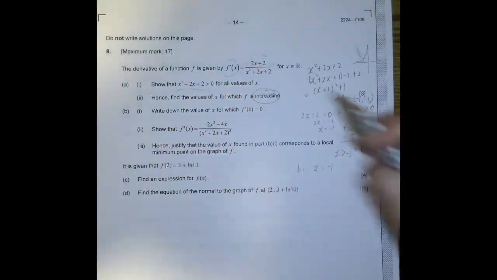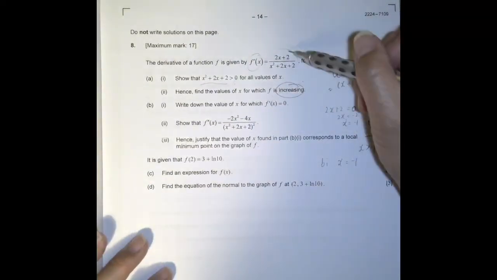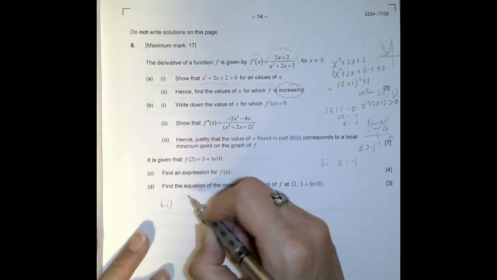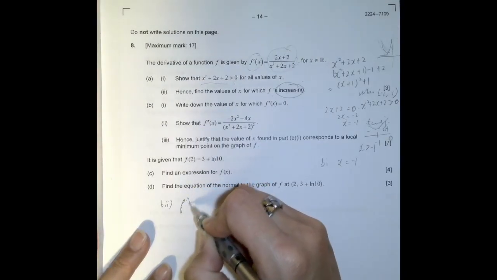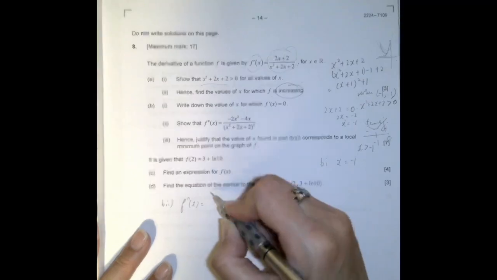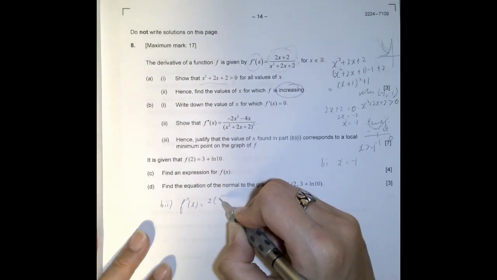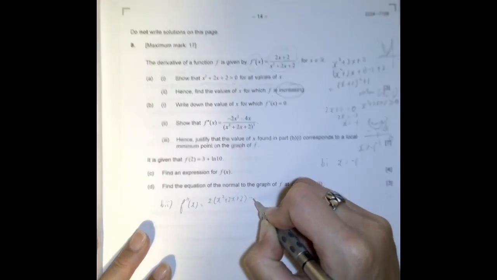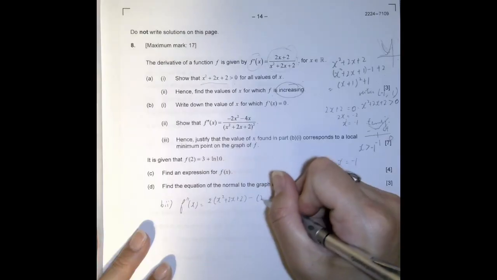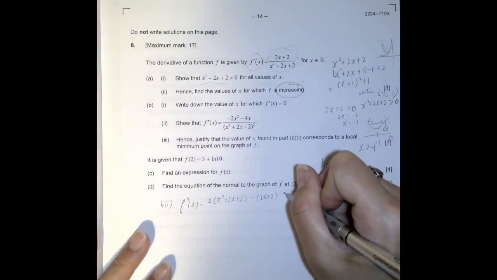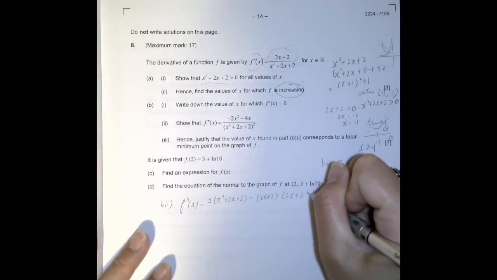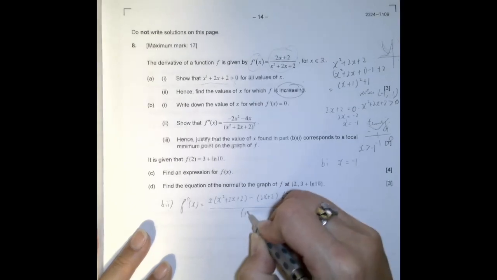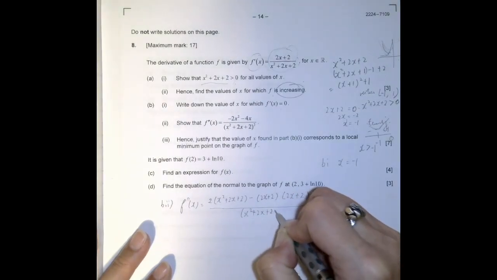And then next bit, we need to do the second derivative. Because it's a fraction, I will use the quotient rule. So that will be B2. Numerator 2, and then copy the denominator, minus 2x plus 2 times 2x plus 2, all over x squared plus 2x plus 2 squared.